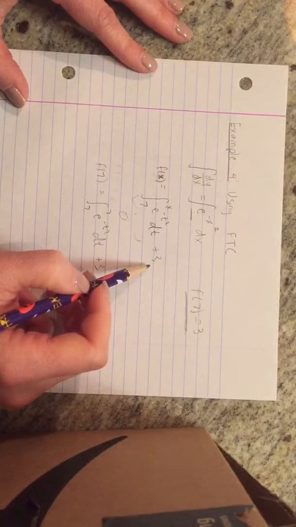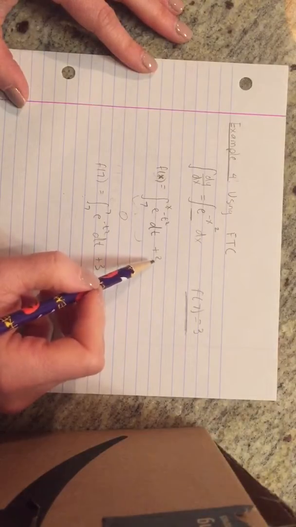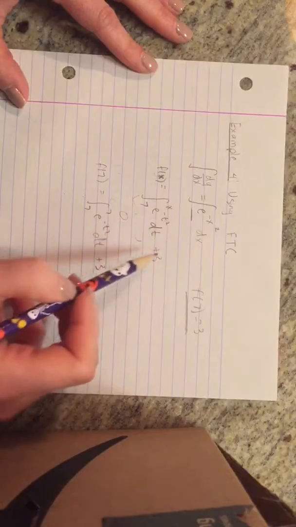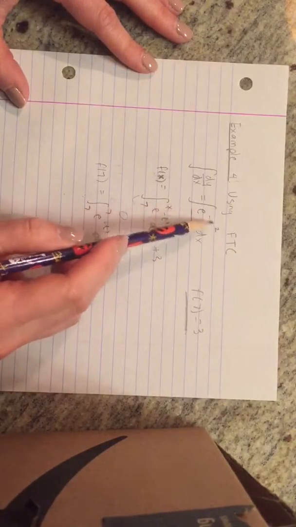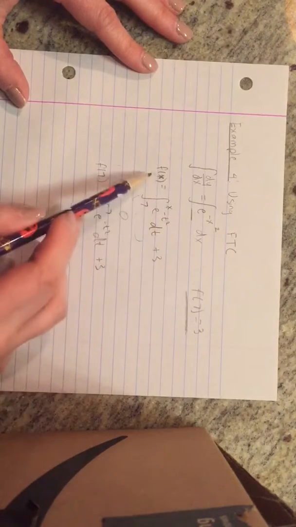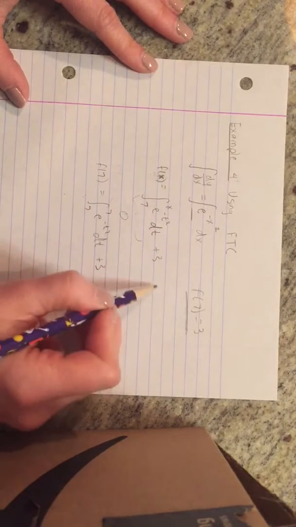So this seems kind of like cheating, because we didn't really do anything. We didn't really take the antiderivative of this, but we have created a function whose derivative is e to the negative x squared, and when I plug 7 into it, I get 3. So it's good.